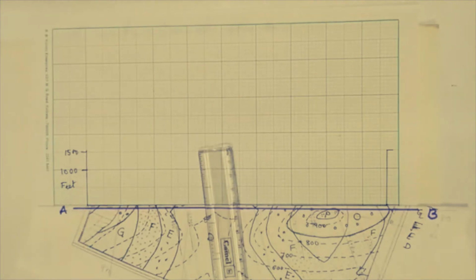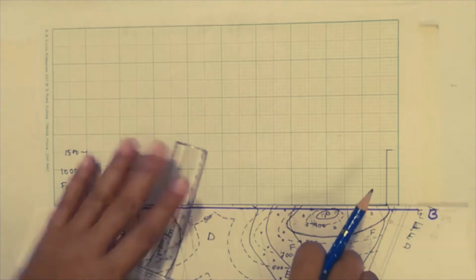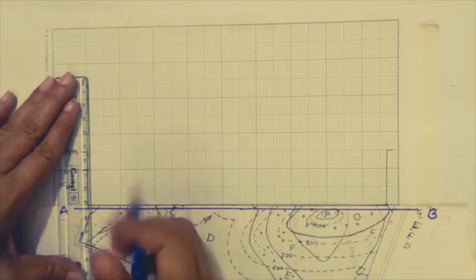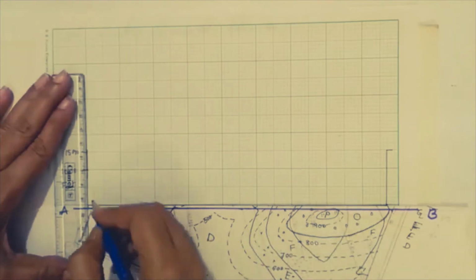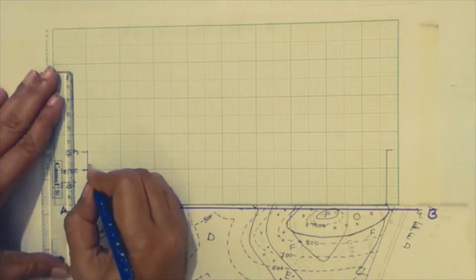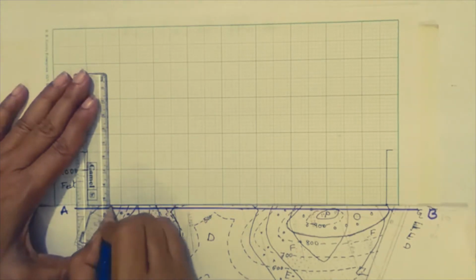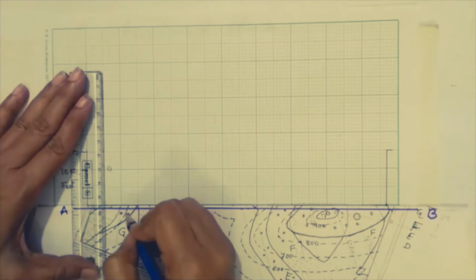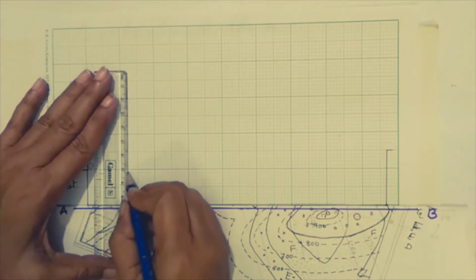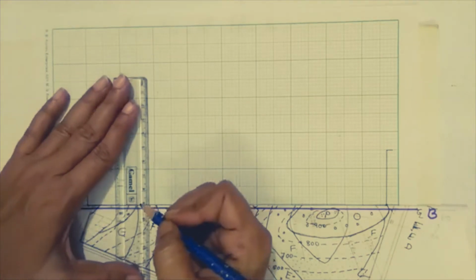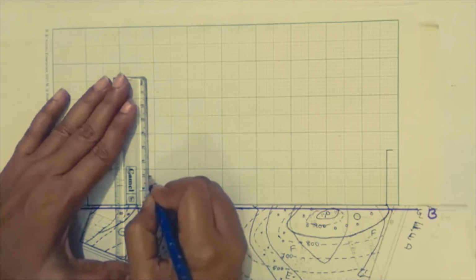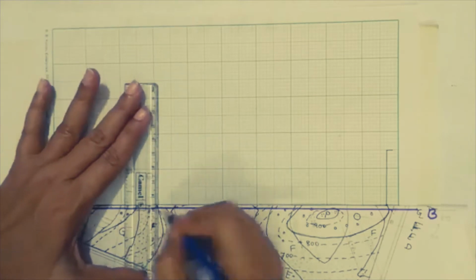and with the help of a pencil just plot the contour information. Here the contour information is 1100 feet, so you can easily plot it. That is the contour value of 1000 feet. This is the contour value of 900 feet. This is the contour value of 800 feet.